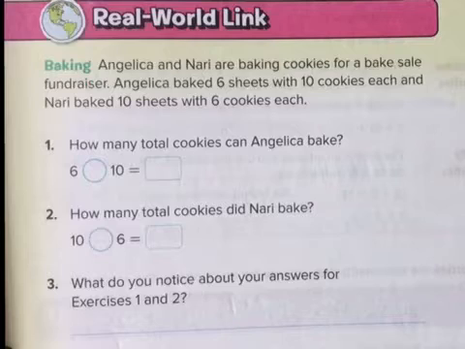Baking. Angelica and Nari are baking cookies for a bake sale fundraiser. Angelica baked 6 sheets of 10 cookies. 6 sheets, this is where you cook them, right? Baking sheet. It's 10 cookies per sheet, right? Nari baked 10 sheets with 6 cookies on each.